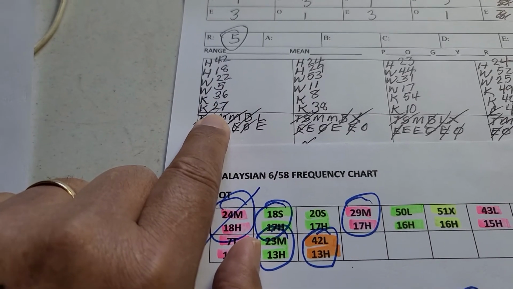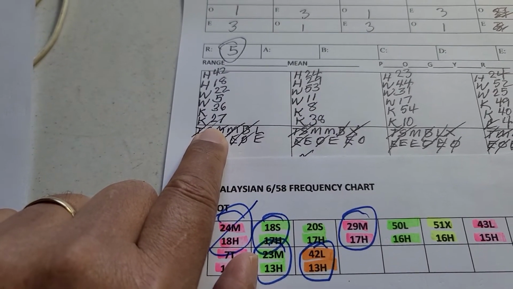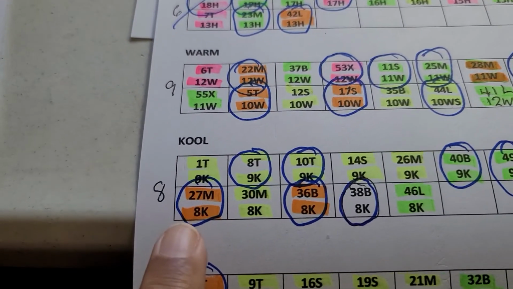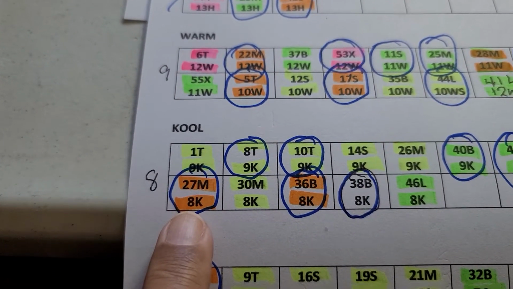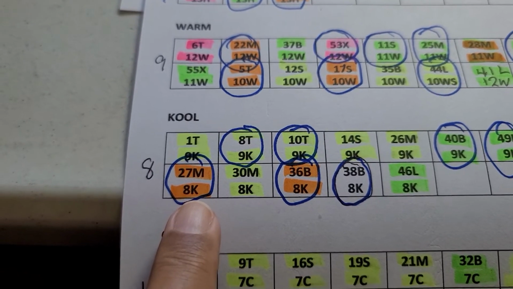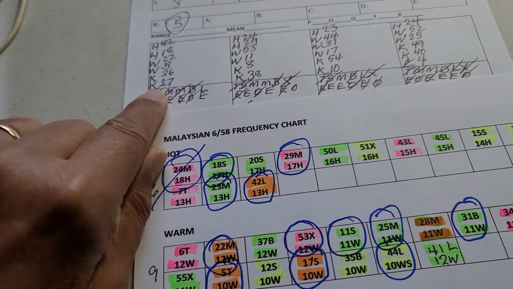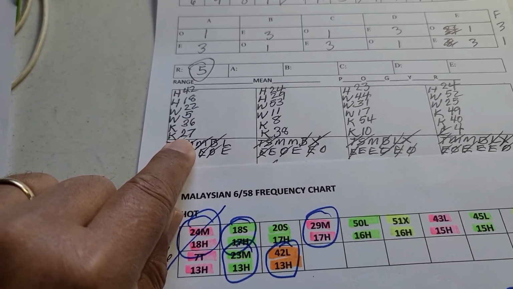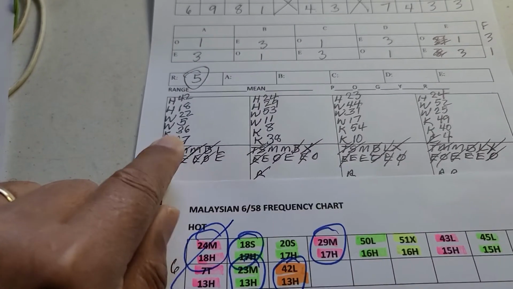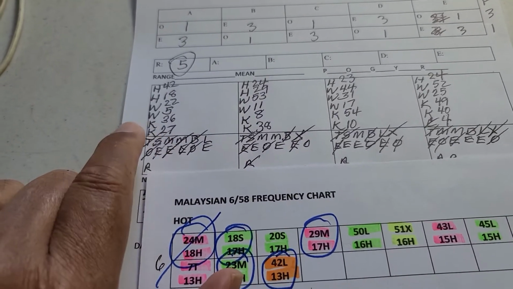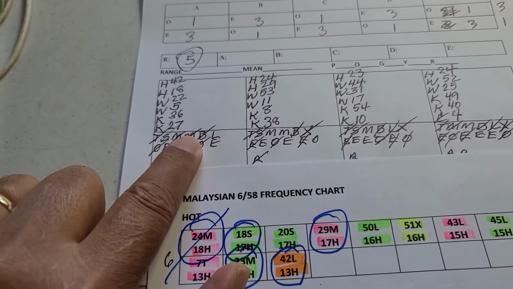The final number was 27, and 27 is a K number. And let's find 27. 27 is right here. It's an M number and a K number, so we mark off another M, and we place 27 next to the K. And 27 is an odd number, so we mark off O.